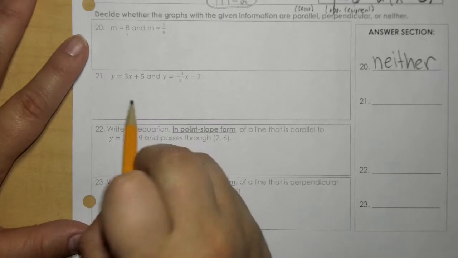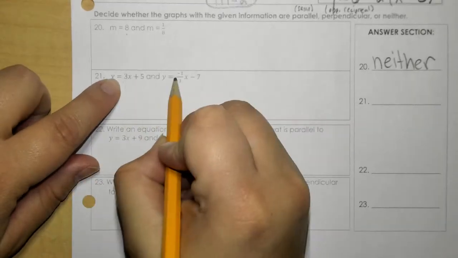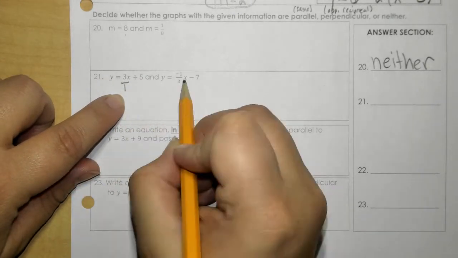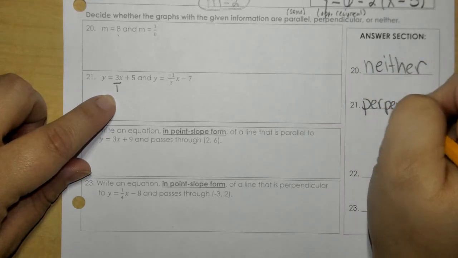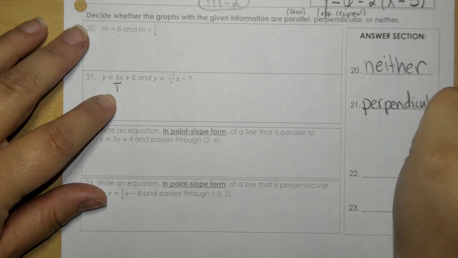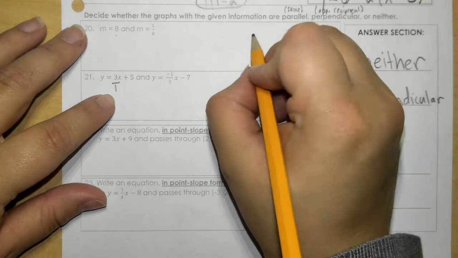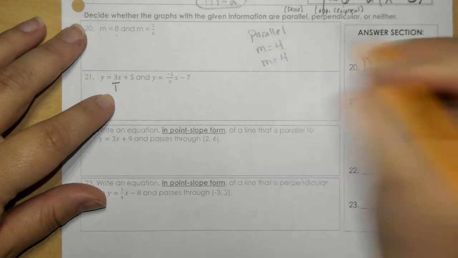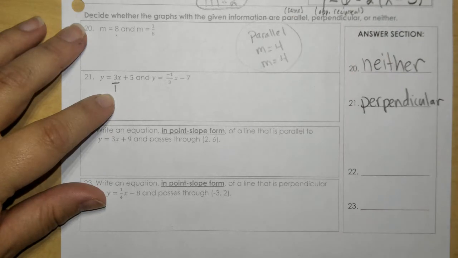Okay, in number 21, you have a positive 3 and a negative 1/3. So we see that they're opposite signs. 3 over 1 is really 1/3 flipped. Okay, so they meet the requirement for perpendicular. And then just a side note, if something was parallel it would have to be the exact same number. So if I gave you m is 4, then the other slope would have to be 4 as well. Okay, so that's just a side note in case you come up with something that is the same.